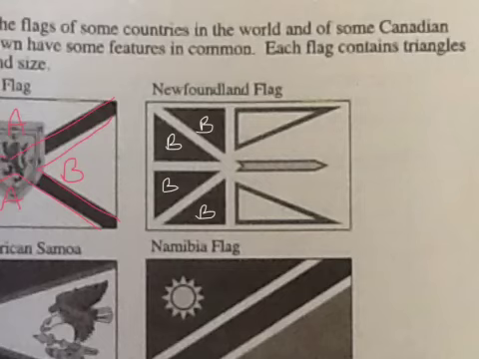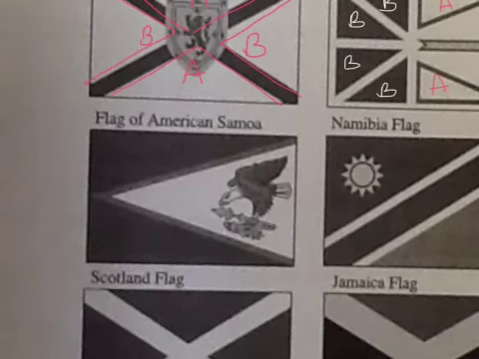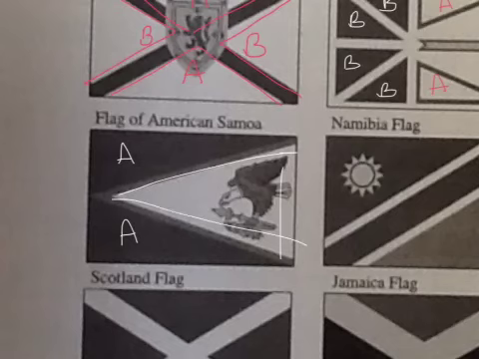And then these 2 are congruent here. American Samoa. You've got 2 that are congruent there. This is a triangle, but it's not congruent with any other triangle that's there.